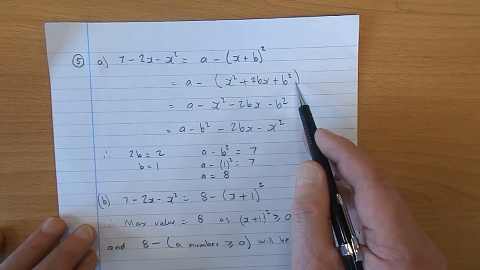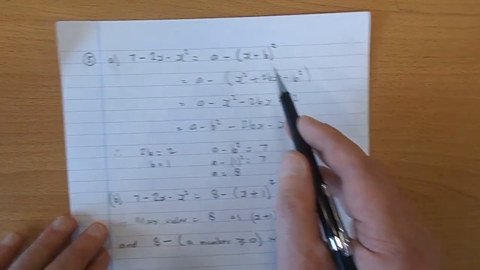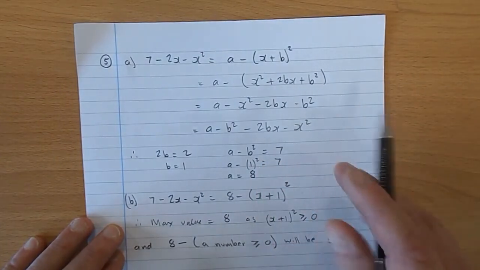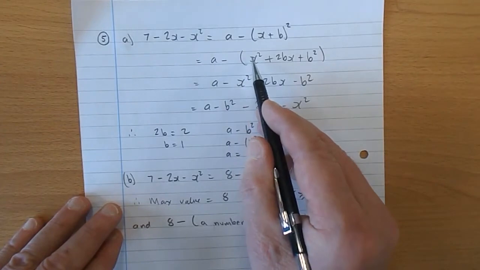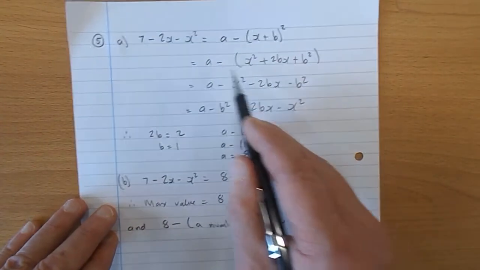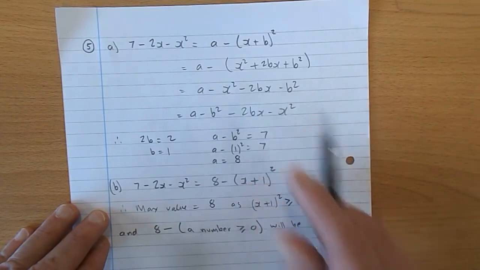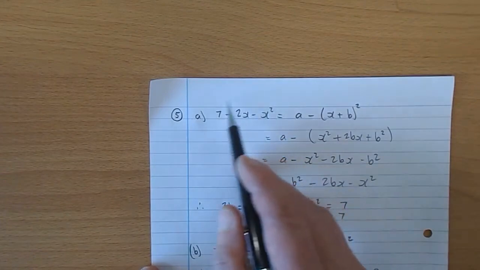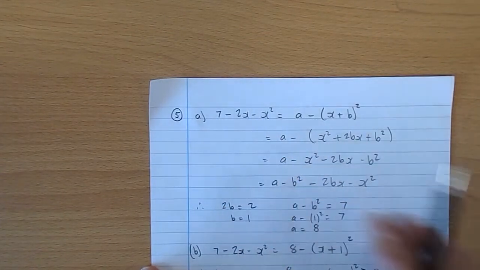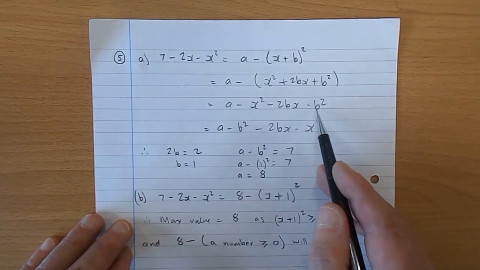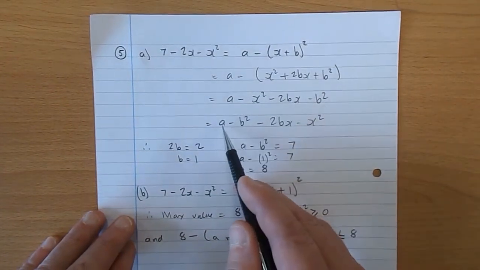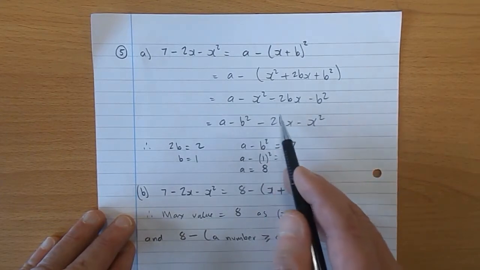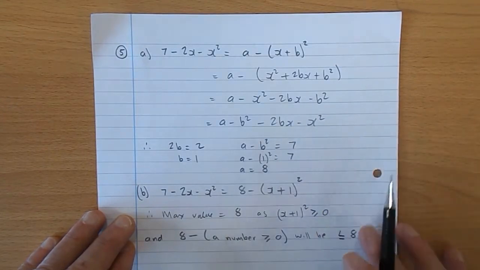You multiply it out: x squared plus 2bx plus b squared. So you've got a take away (x squared plus 2bx plus b squared). That minus makes that minus x squared, makes that minus 2bx, and makes that minus b squared. Now, in order to make it look a little bit like this presentation there, where you have number, x, x squared, all you do is you change the order. So that goes up to the front, a take b squared, remember it's a take b squared, take 2bx stays, and the minus x squared goes to the very end.